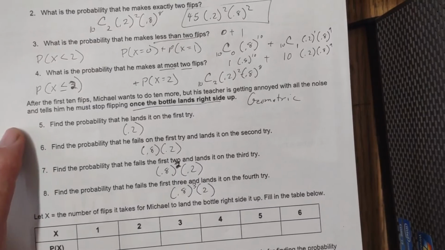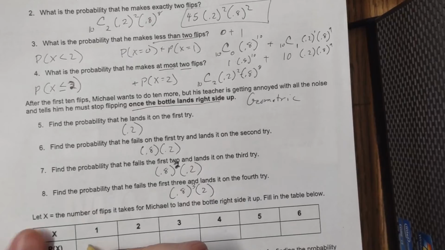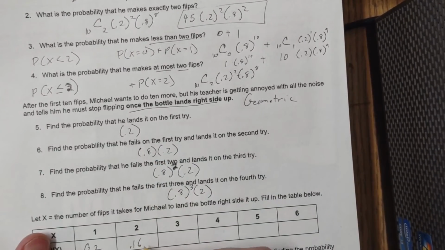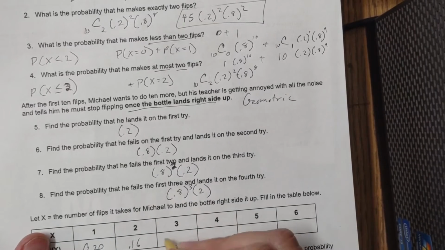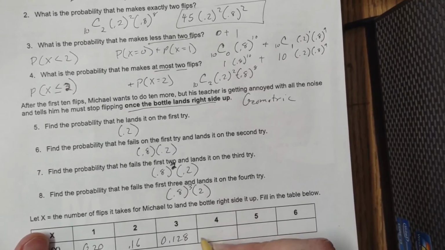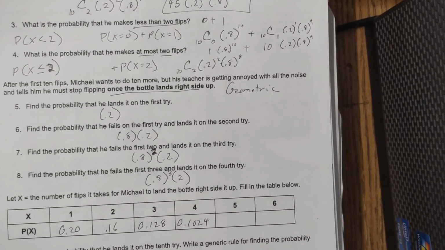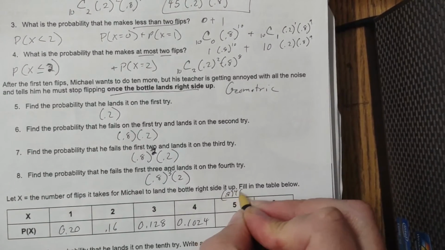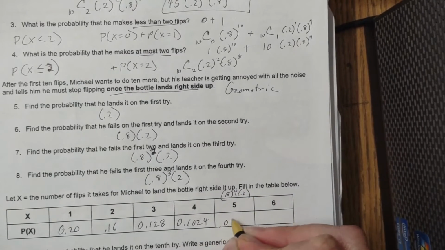So we can do these probabilities here. Probability of this one right here is just the 0.2. 0.8 times 0.2 is 0.16. This is 0.128. This is 0.1024. And I can do these so quick because I'm cheating. And then the same thing, this would be 0.8 to the fourth times 0.2 again, which is 0.0819.